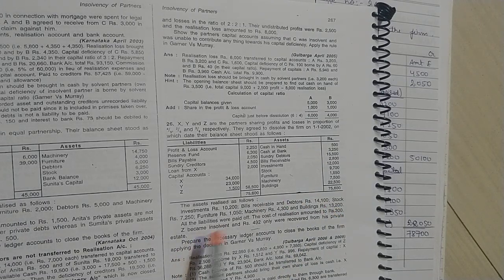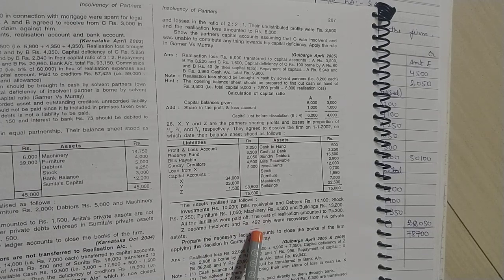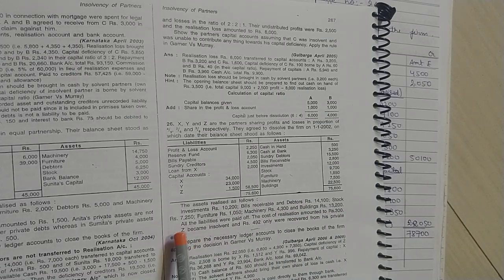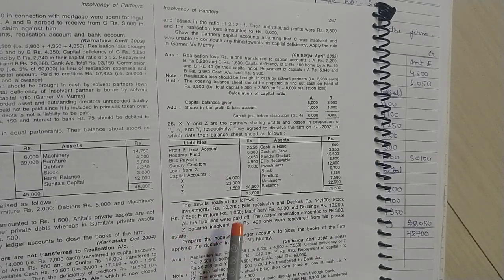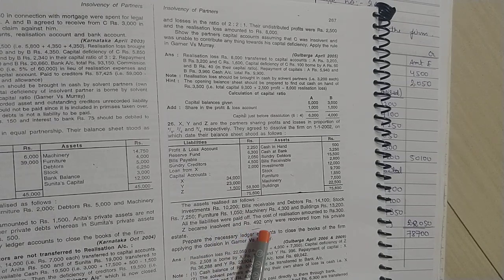The crucial part of this problem is that Z became insolvent and rupees only 492 was recovered from his private estate. That means Z is an insolvent partner in this question, and he is capable of getting only 492 rupees as cash out of his private assets, that is on the sale of his private property.